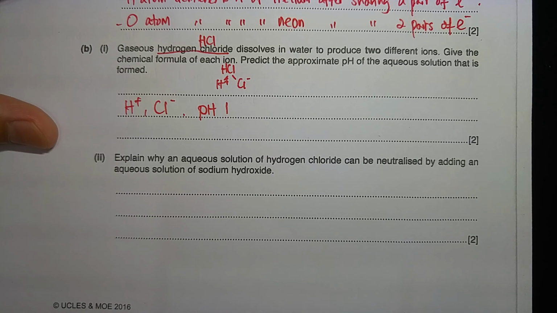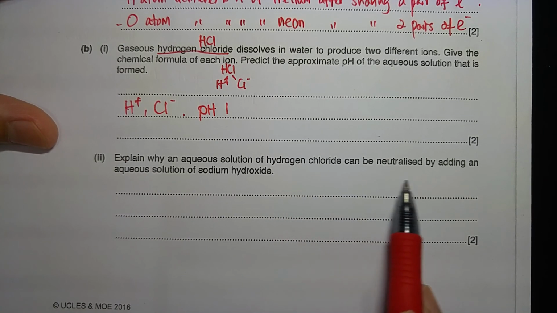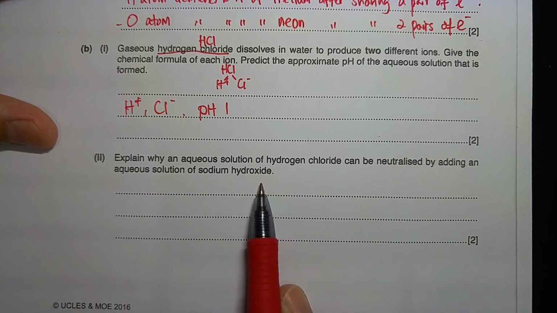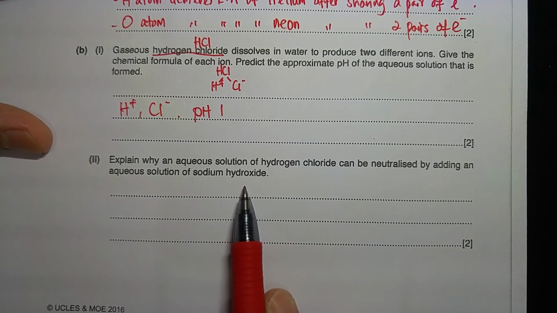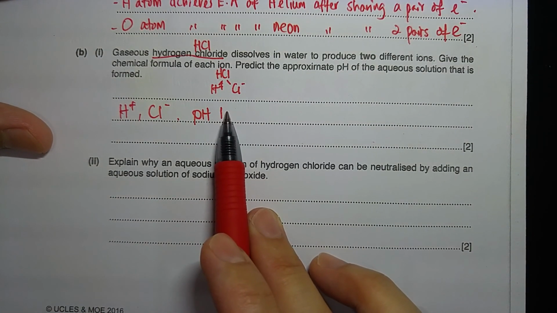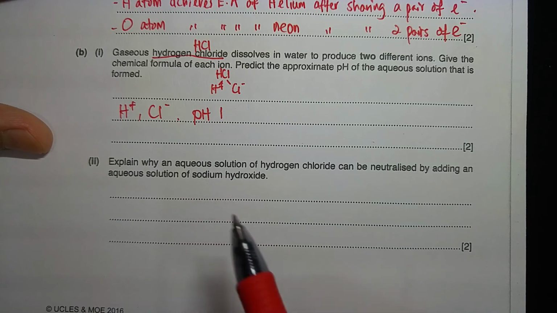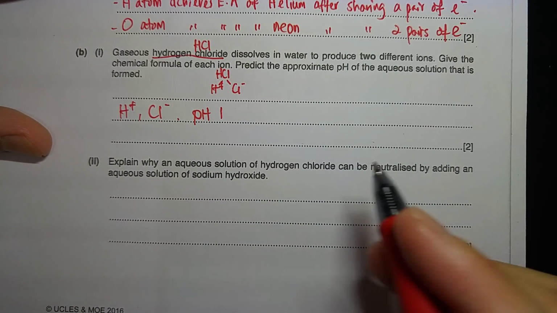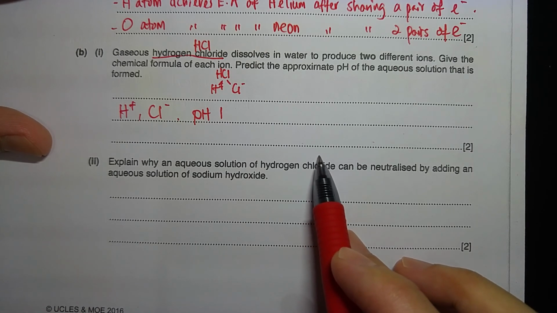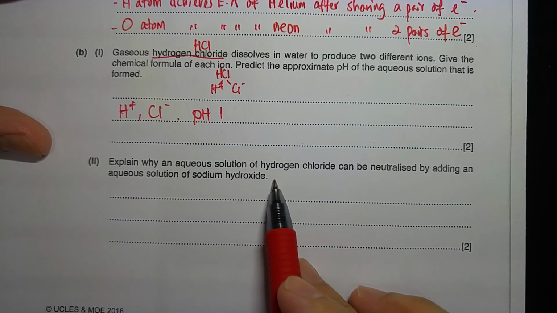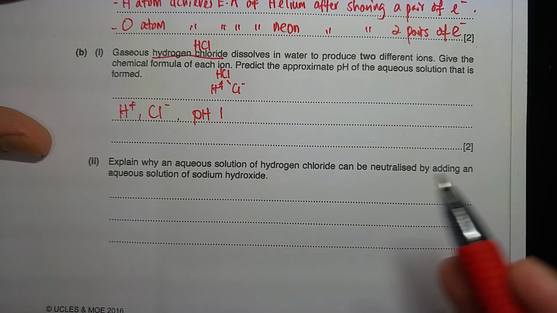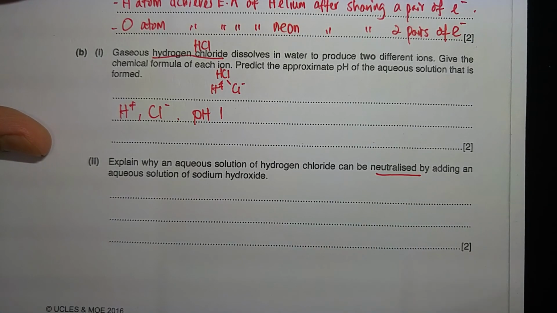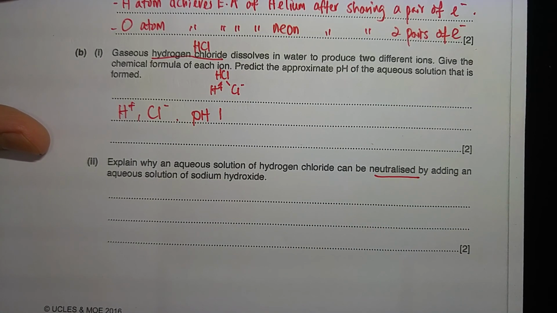Explain why the aqueous solution of hydrogen chloride can be neutralized by adding an aqueous solution of sodium hydroxide. See, this question is related to the previous parts. Because aqueous solution of hydrogen chloride basically produces H+ ions, and then sodium hydroxide produces OH-. So the neutralization is about H+ and OH- ions reacting to form water.